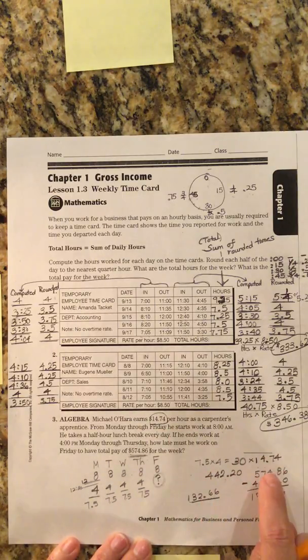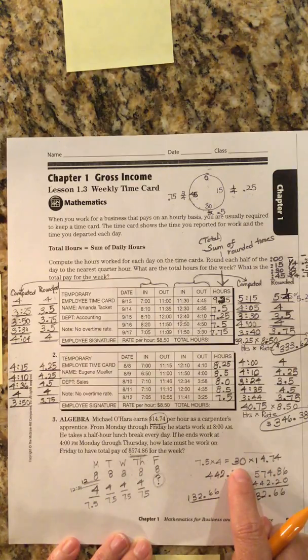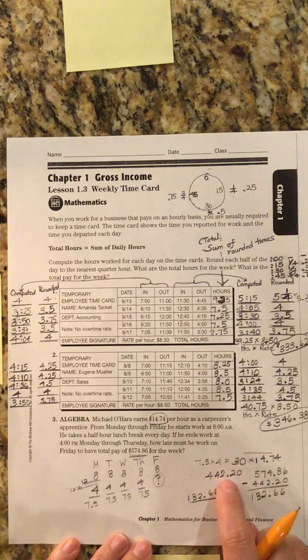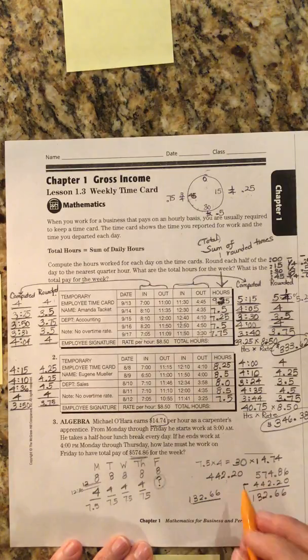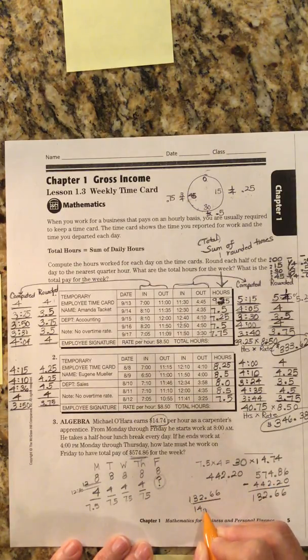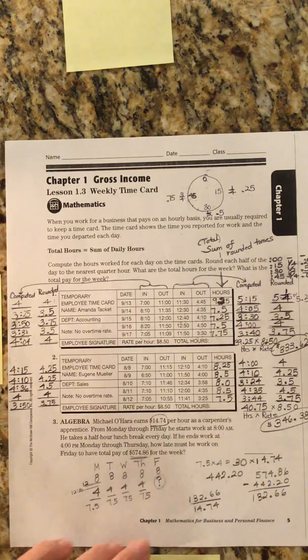Before, we took our hours worked times our rate to find our pay. Now we're going to work backwards because we know our pay and we know our rate, but we don't know our time. So we're going to divide this by our rate of pay, which doesn't change, $14.74.